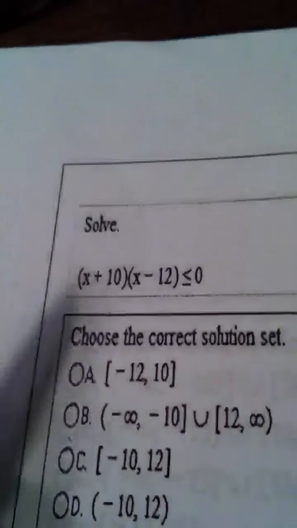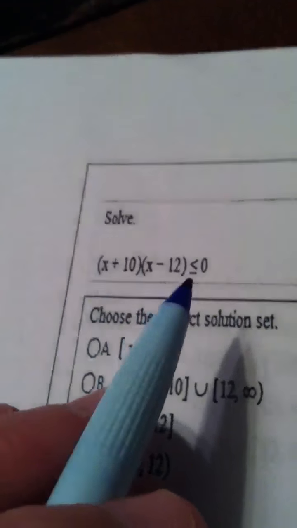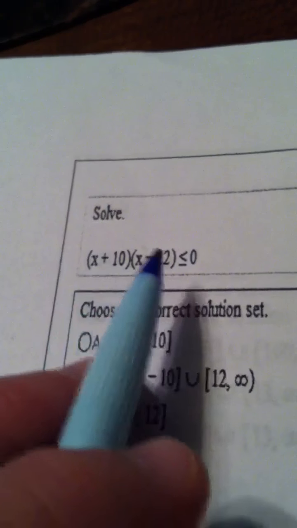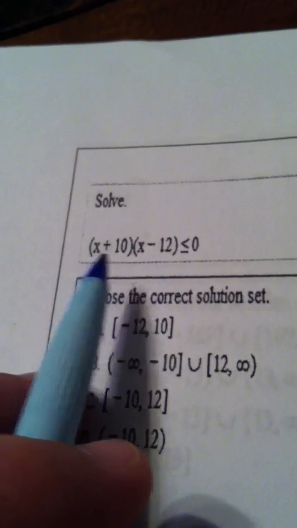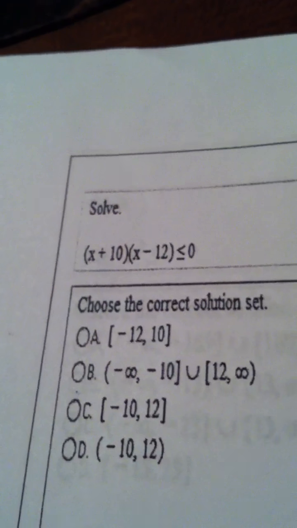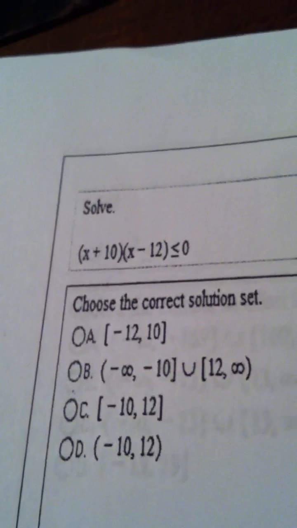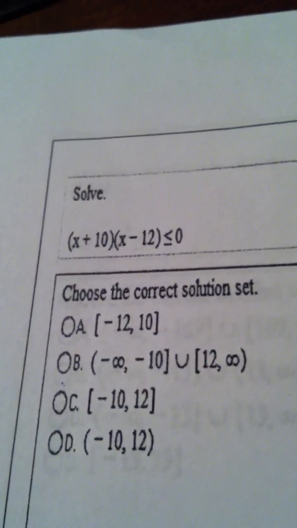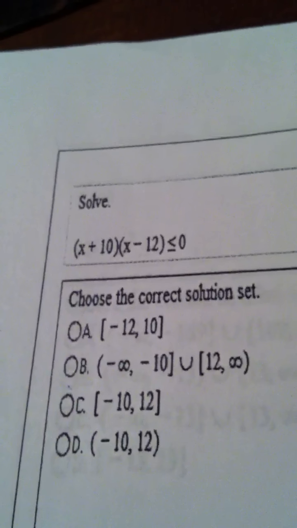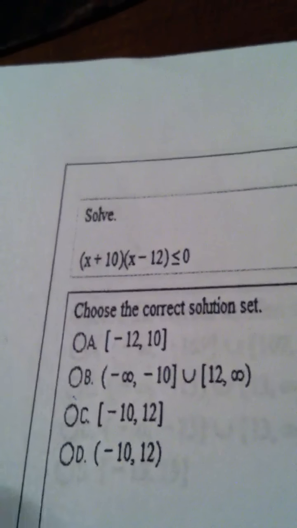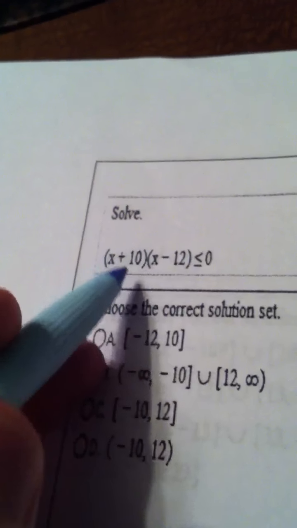Okay, ladies and gentlemen, what I need you to notice about this next inequality is that if we were to multiply this out, the x times x would be x squared. So this is still a quadratic inequality. In other words, this is still very much like we did on the last problem. The same approach, okay?